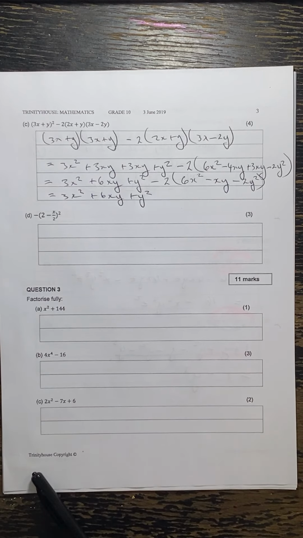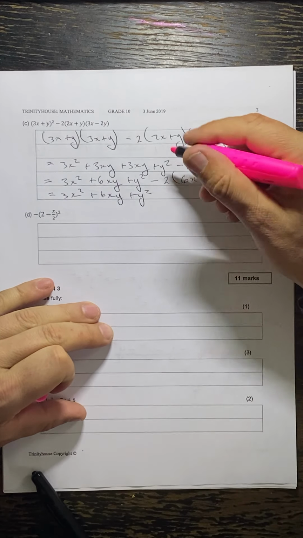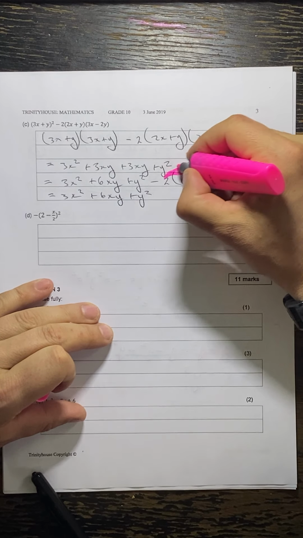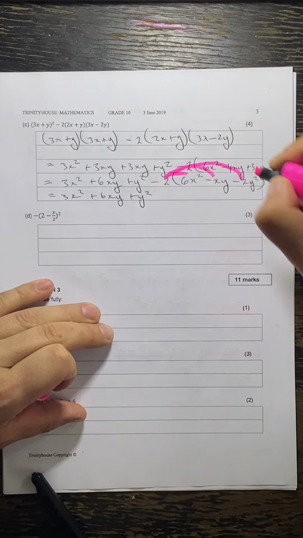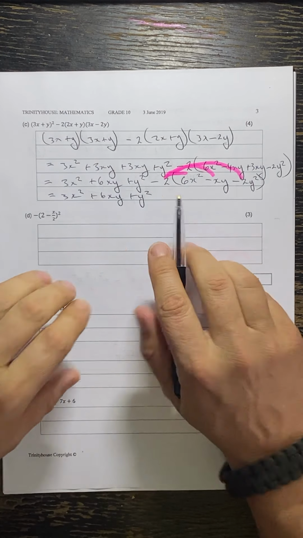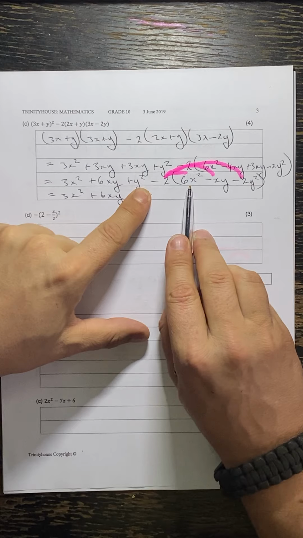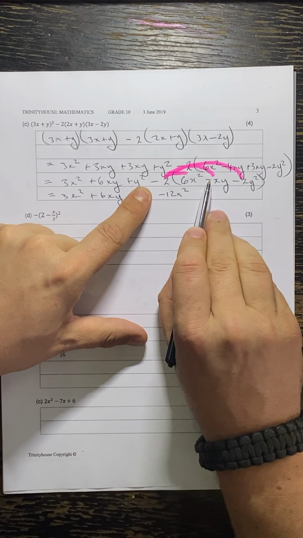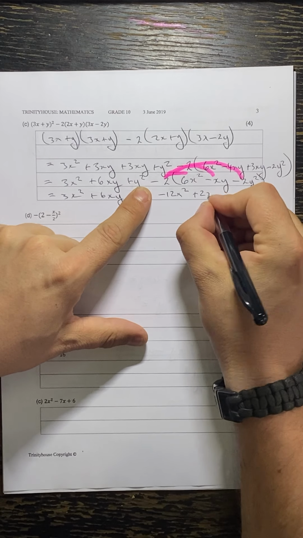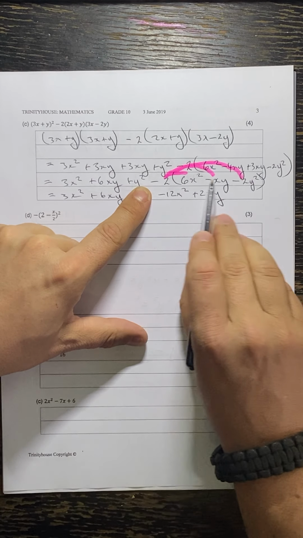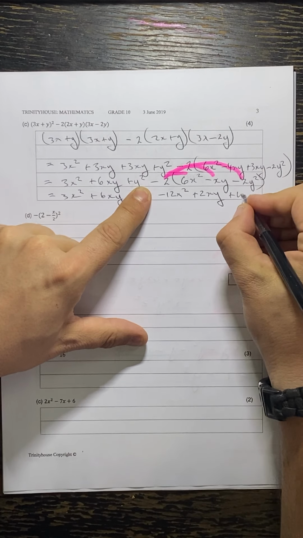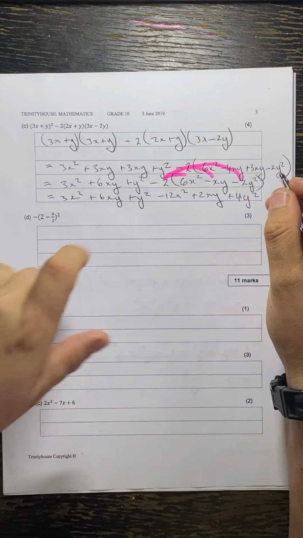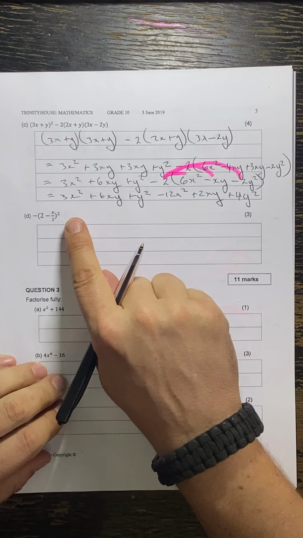So I'm going to distribute this into each term here. So into that one, and into that one. And don't forget the negative. So that will give us minus 12x squared plus 2xy plus 4y squared. Okay, now I'm just going to get like terms together.